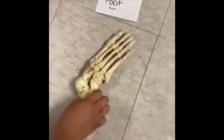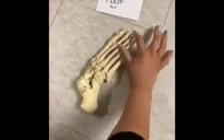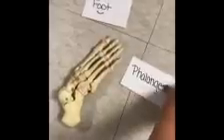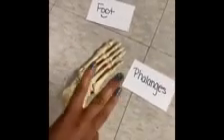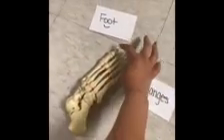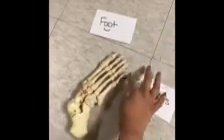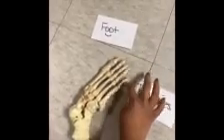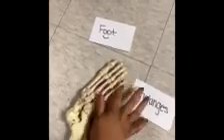So this part right here is the foot. This section up here is called the phalanges. The phalanges is broken up into 3 parts. This part right here is the distal part. These 4 right here are the middle parts. And these right here are the proximal parts.